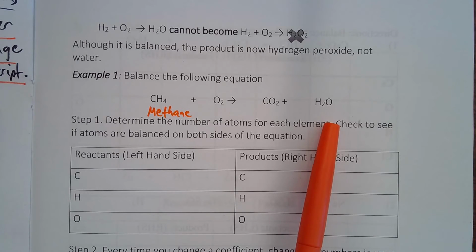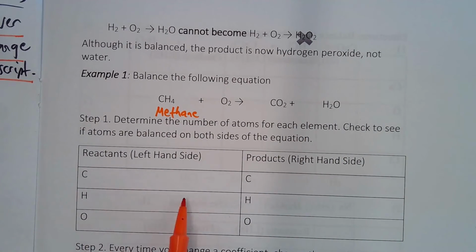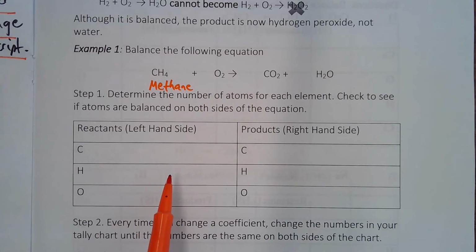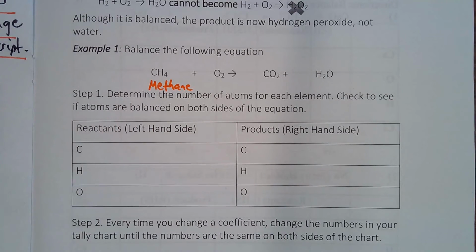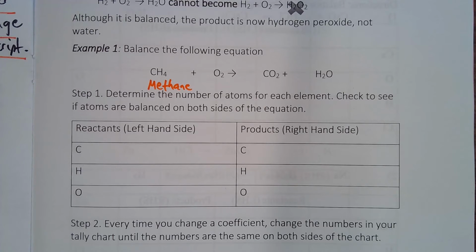We do that too. Okay, so let's do this. Reactant is on the left hand side. What do we have? Okay, can you try this on your own? Go on your own. You got 10 seconds. Come on, 10 seconds. I have to move my glasses.